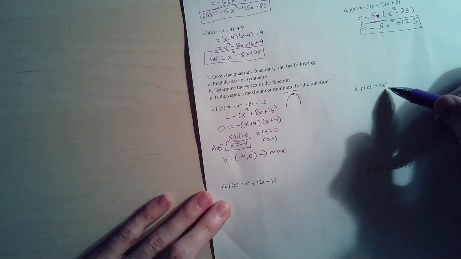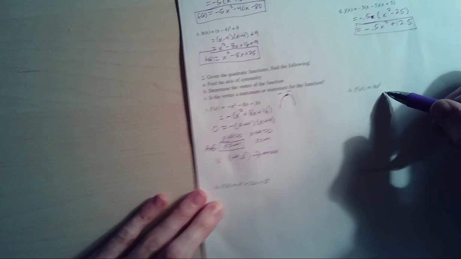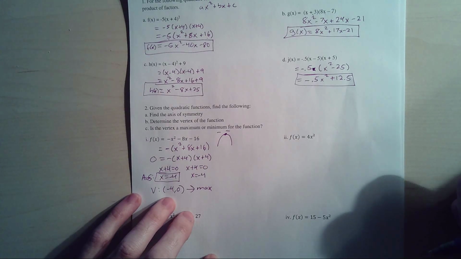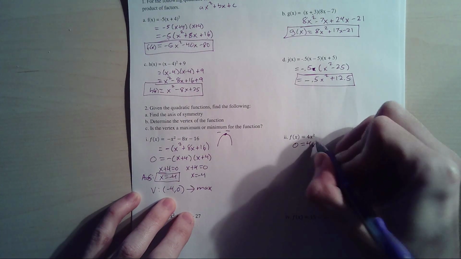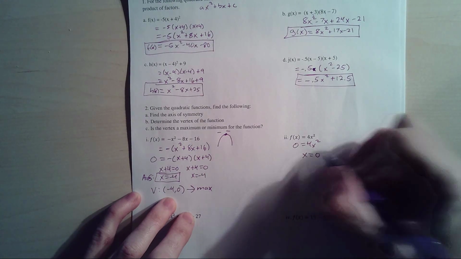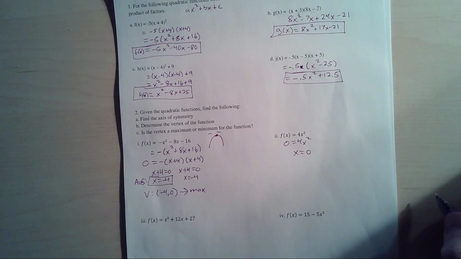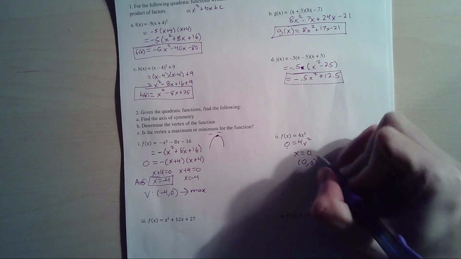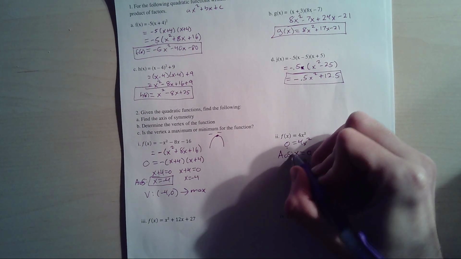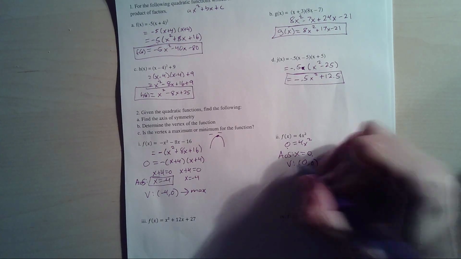This guy out here is actually the easiest of all, this 4x squared. All we have to do for this 4x squared is to go ahead and say, 0 equals 4x squared. Hopefully it's obvious that x equals 0. And if x equals 0, that's going to be the coordinate 0, 0. And here is our axis of symmetry and our vertex.